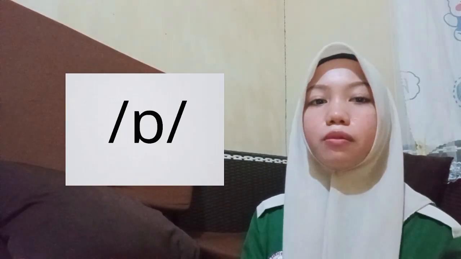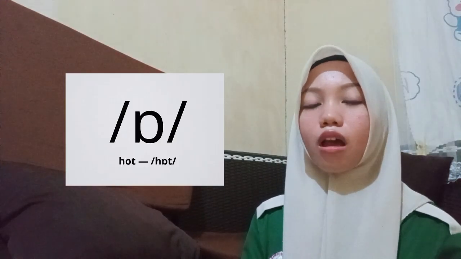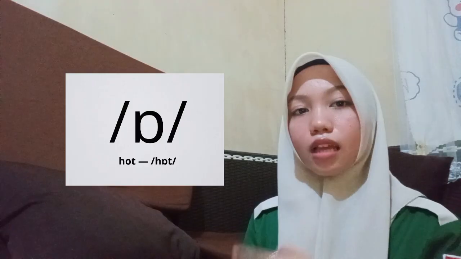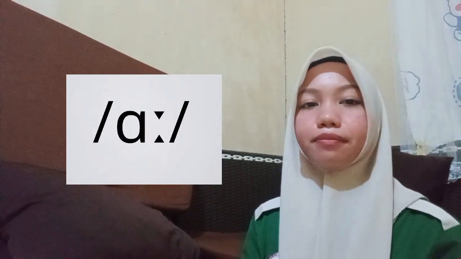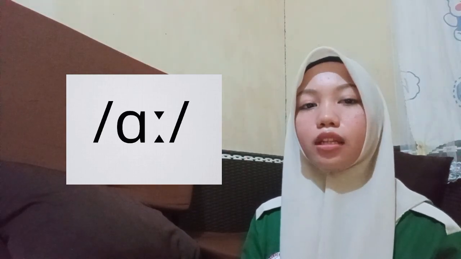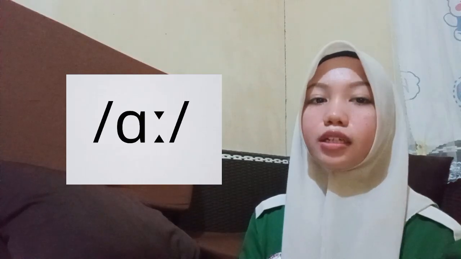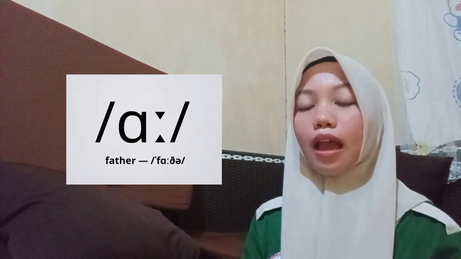For example, the word hurt. The next sound is ah. The tongue is low and the back part is raised, but lips are unrounded. For example, the word father. So there are all 12 monophthongs in vowels.